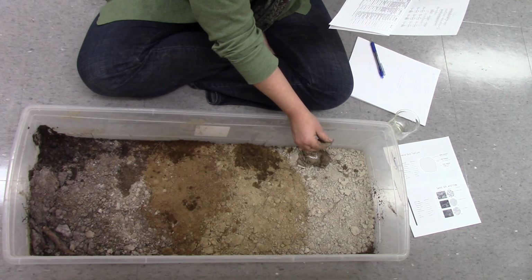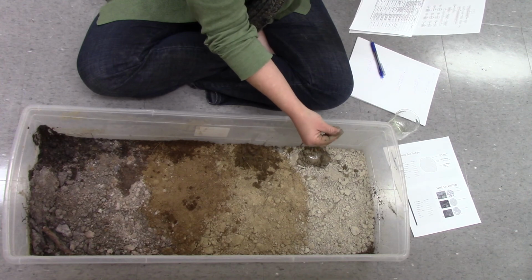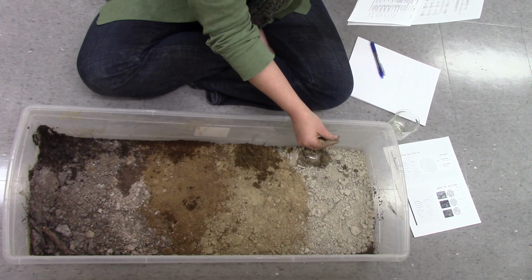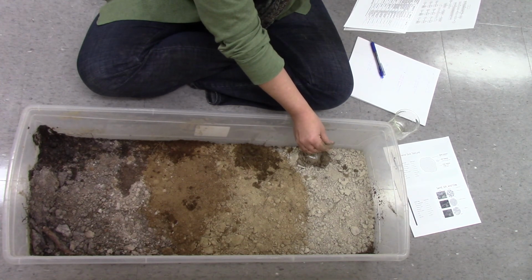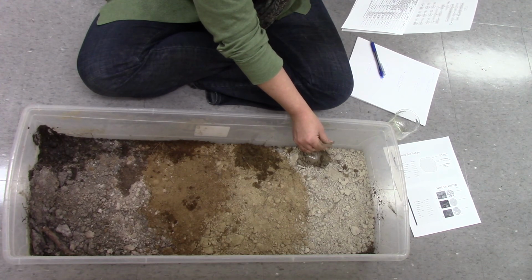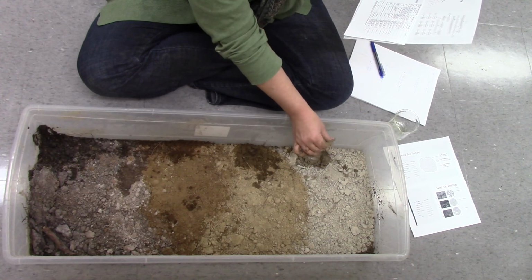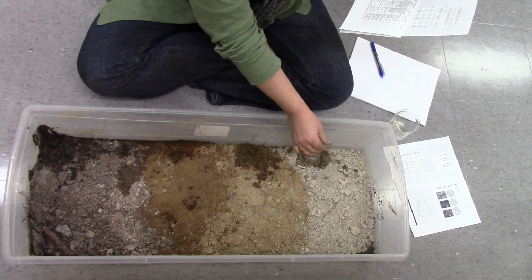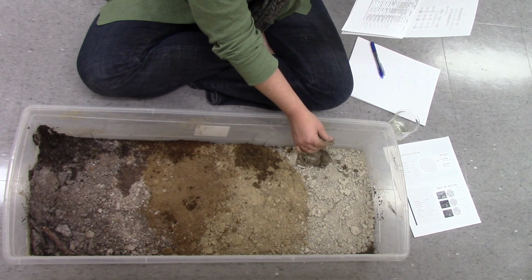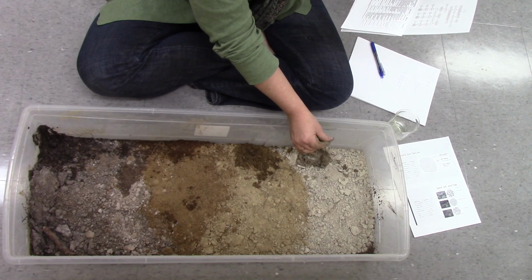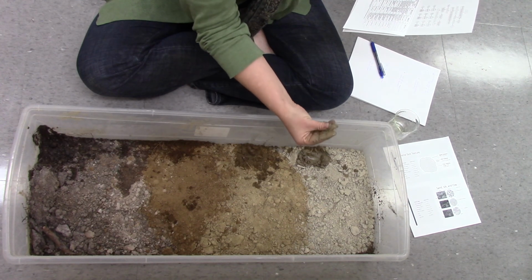Neither grittiness or smoothness predominates. That's a hard one. It does feel kind of gritty. I think it might be a sandy clay loam.